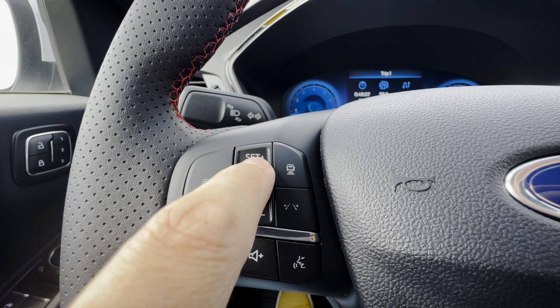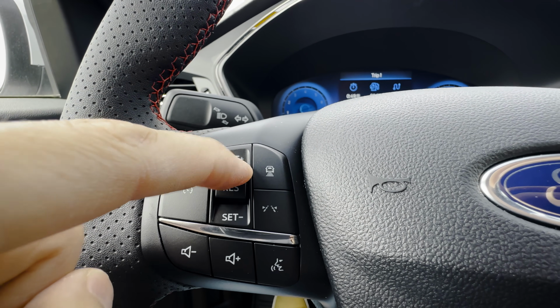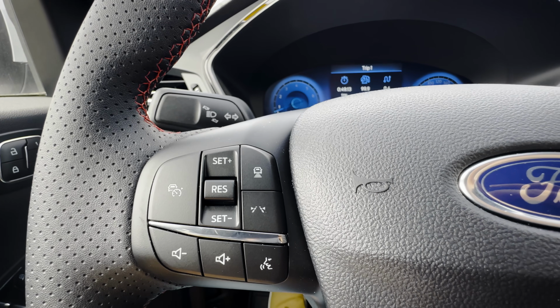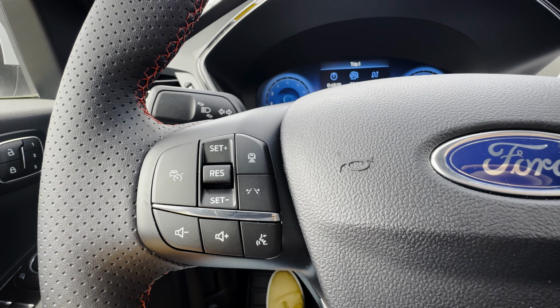You can increase or decrease 1 mile per hour at a time. You can push and hold up or push and hold down to increase or decrease in larger increments. If you ever brake to cancel your speed, you just push resume in order to resume that previously set speed again.